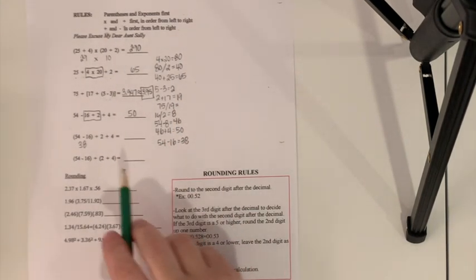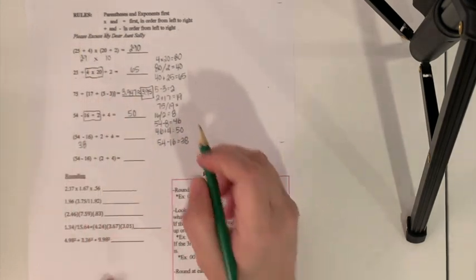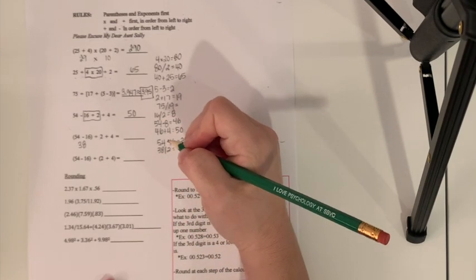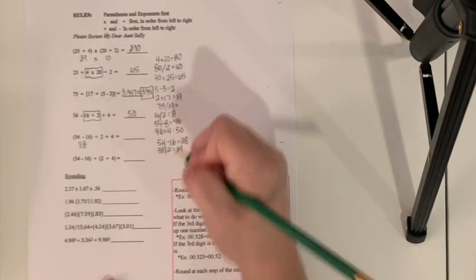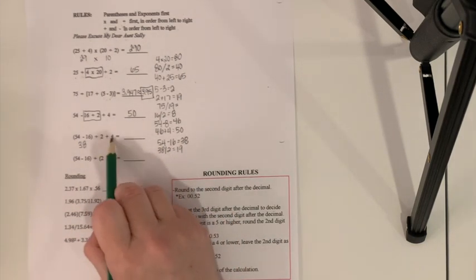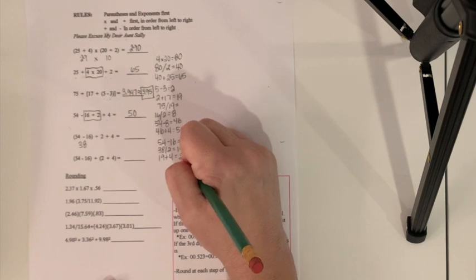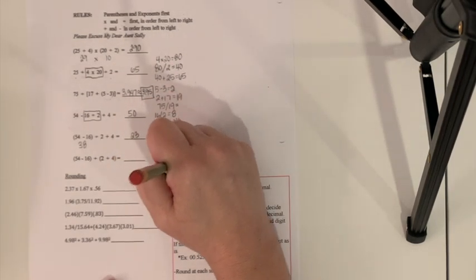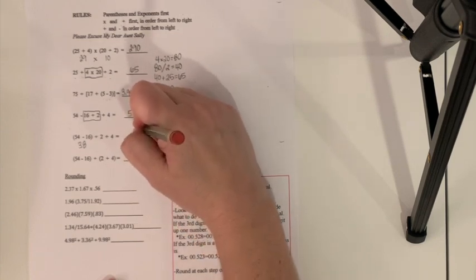And then we're going to do 38 divided by 2 because we would do division before we would do addition. So 38 divided by 2 equals 19. And then we're going to do 19 plus 4. And 19 plus 4 is 23. Okay, you know what? I'm going to do a little block and arrow thing here.